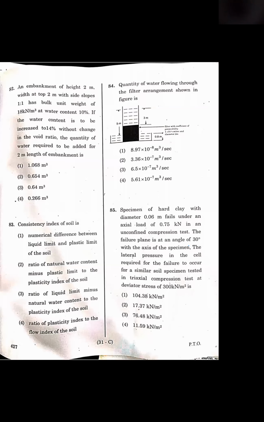An embankment of height 2 meters. So for this, the answer is 1.266. The consistency index of soil is the ratio of liquid limit minus natural water content to the plasticity index of the soil. And the quantity of water flowing through the filter arrangement shown in the figure is 5.61.